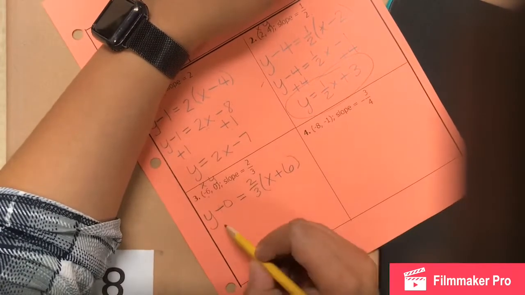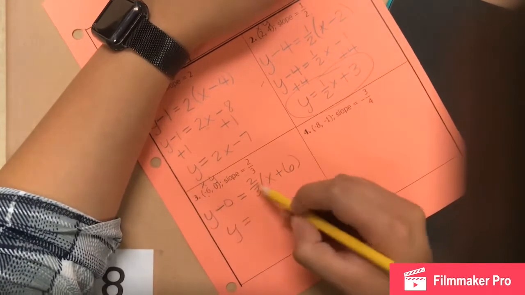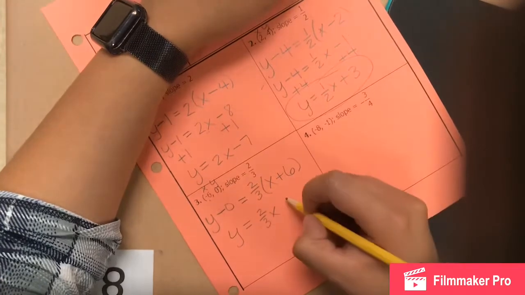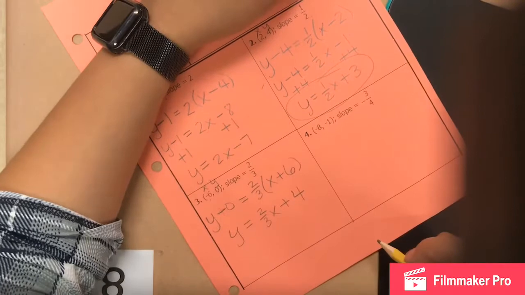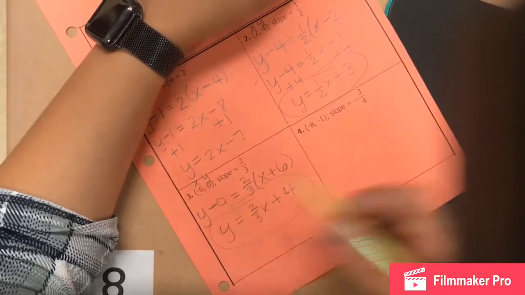Now I'm going to distribute. So technically y minus 0 is just y, equals 2/3 times x is 2/3 x. 2/3 times positive 6 is, that's 2, is positive 4. And I didn't have to add or subtract because 0 went away. So this is my answer.